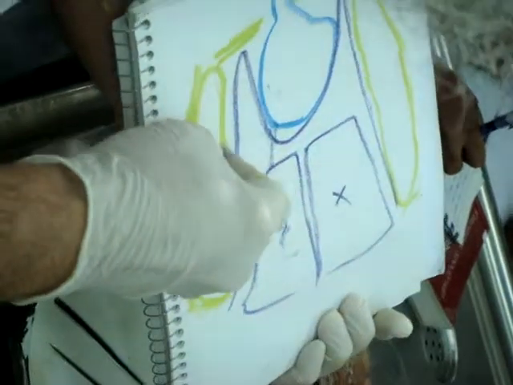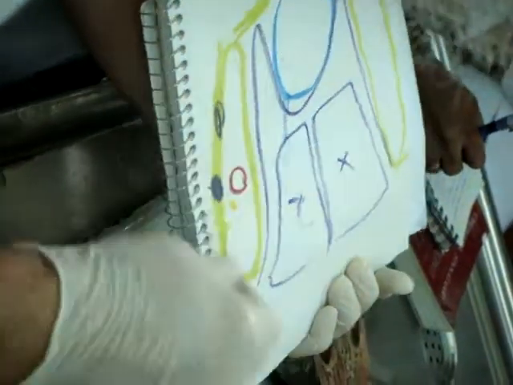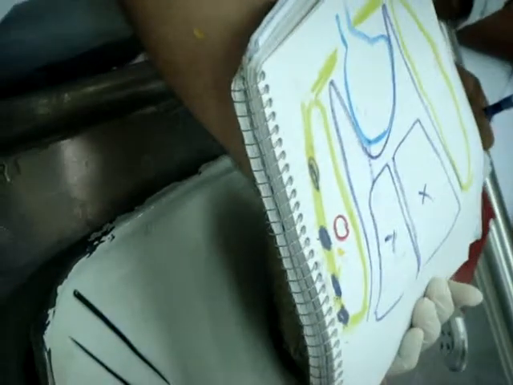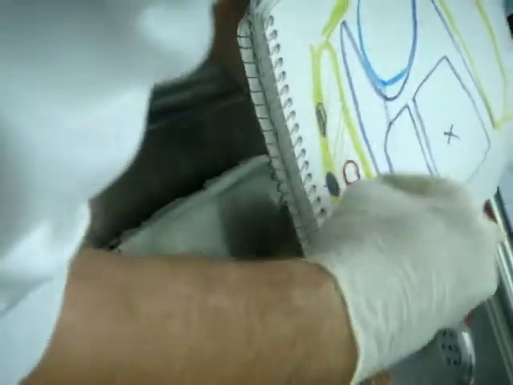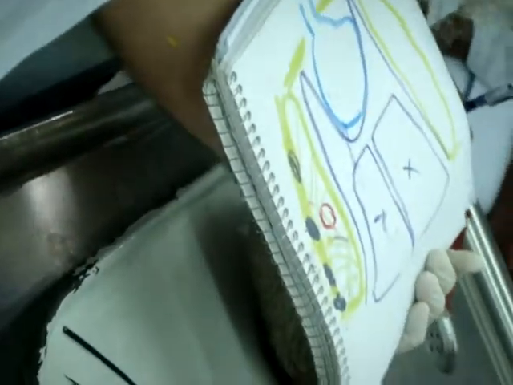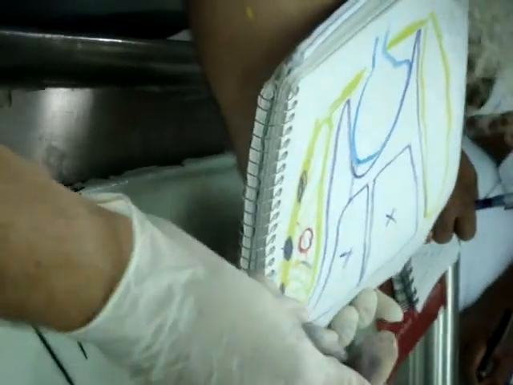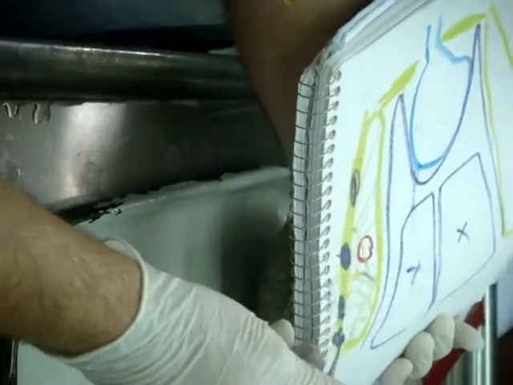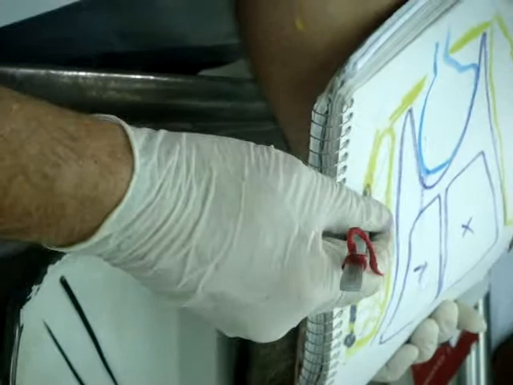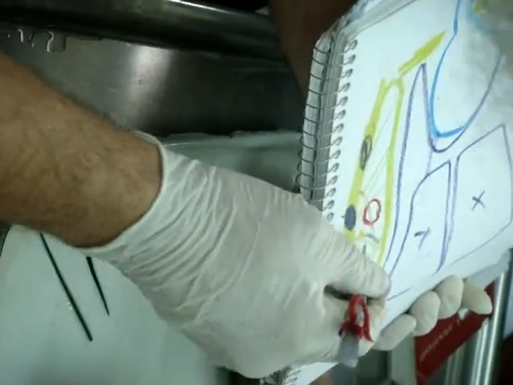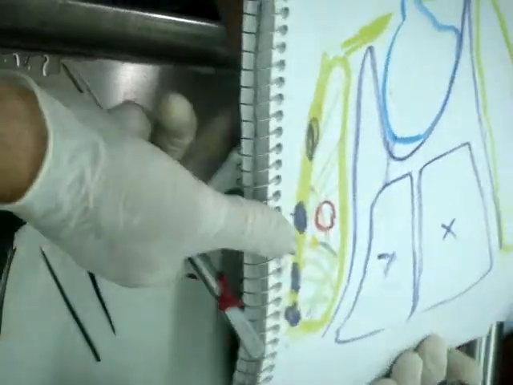Oh, we have to use another color. 3, 4, 5A, 5B. Okay, and this cavernous sinus, they're cavernous because there are a lot of trabeculae in there. Okay, so in the lateral wall, from superior to inferior will be 3, 4, 5A, 5B. So we need to identify cranial nerve 3, 4, 5A, 5B, and cranial nerve 6.